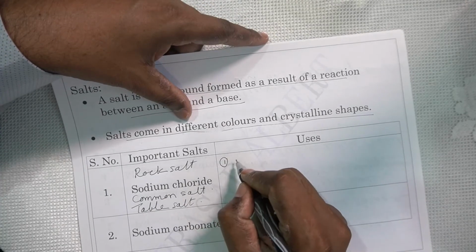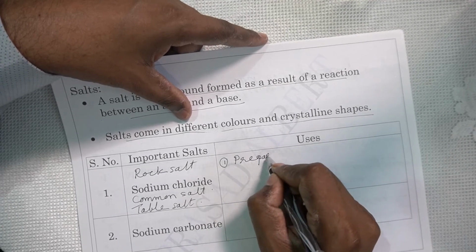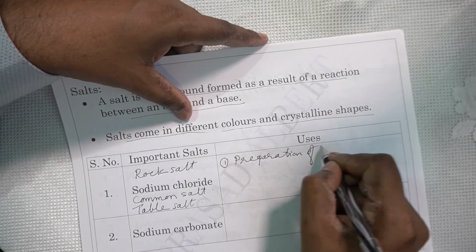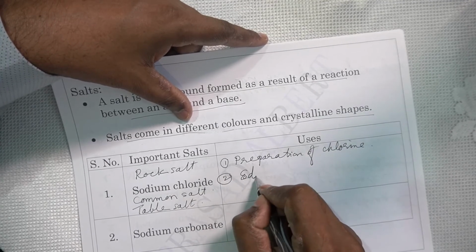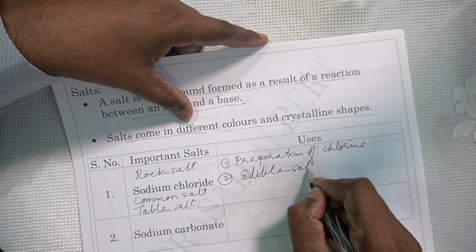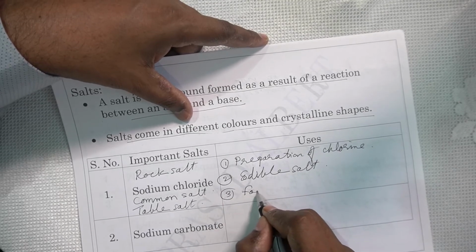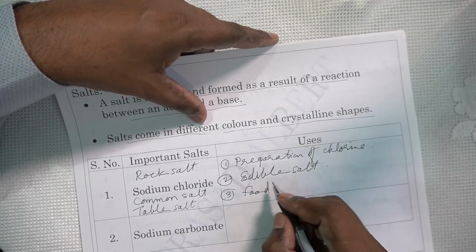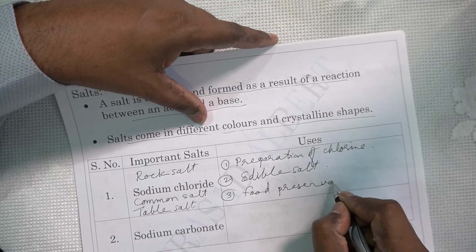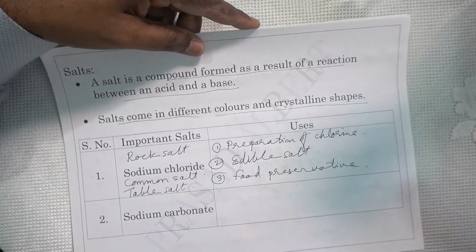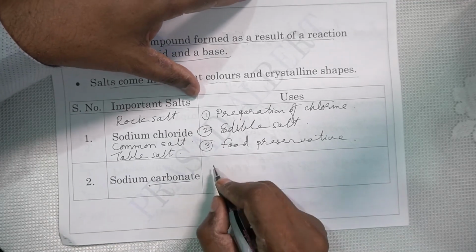So, number one is what is the use of sodium chloride? Preparation of chlorine. Secondly, as edible salt for food, for giving taste to food. And then it is also used as food preservative. You know how food articles are preserved by pickling, by salting. So, food preservative. So, these are important uses of sodium chloride. Now, sodium carbonate is another important salt which has two major uses.